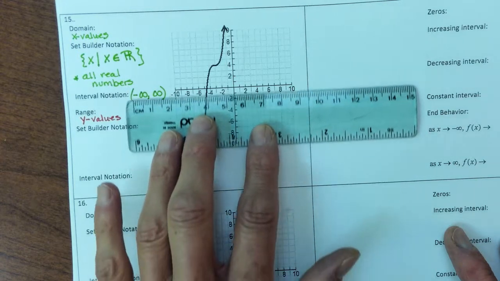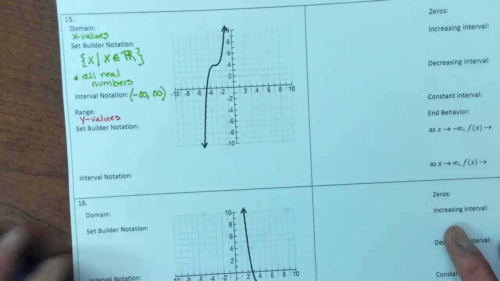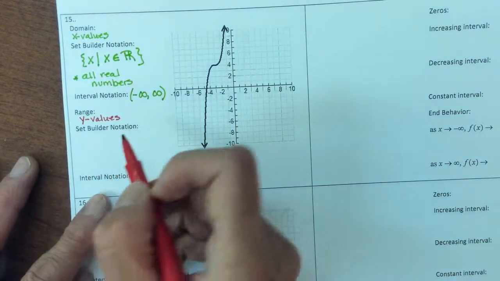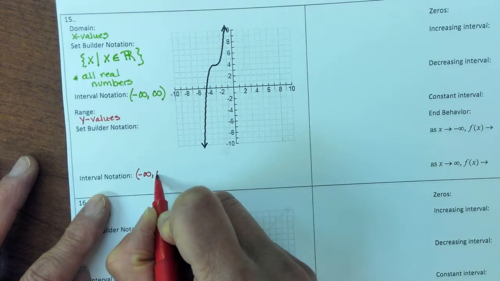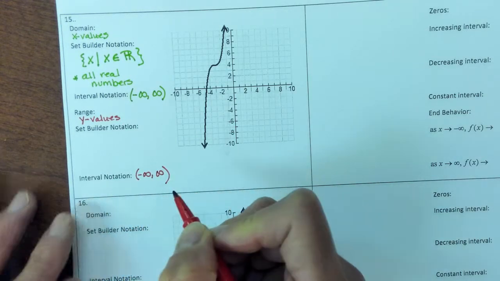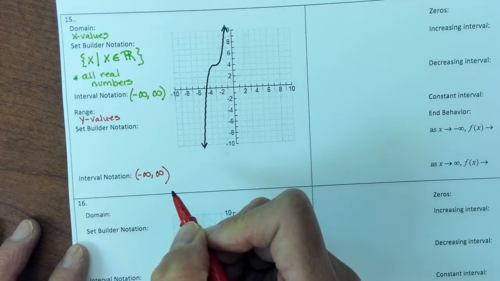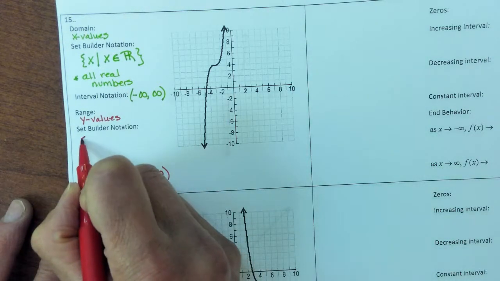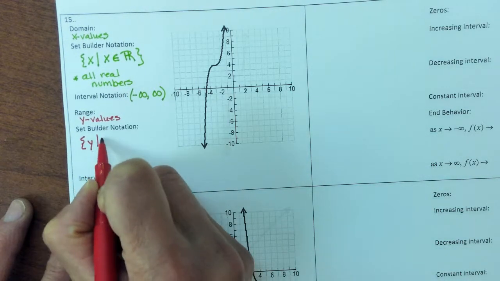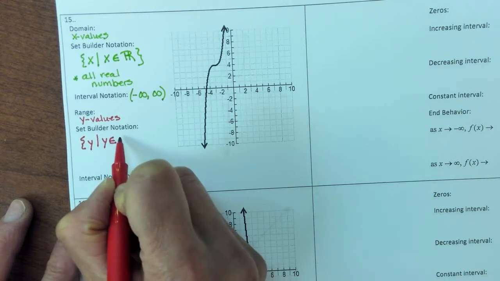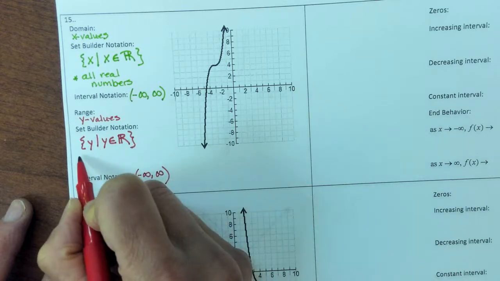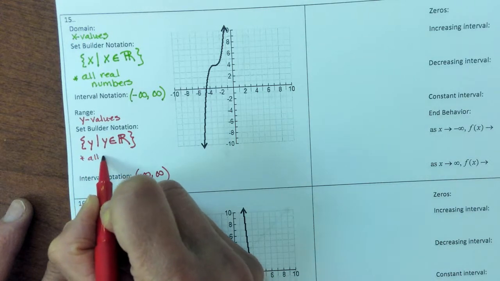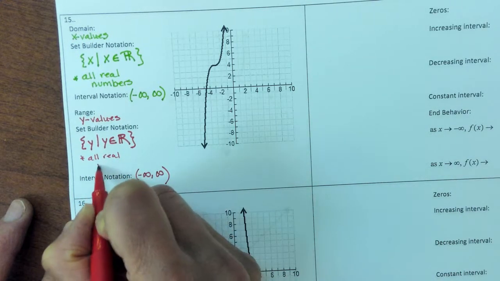And it goes up and up forever. Actually, the domain and the range on this function happen to be the same. So we would say the set of y such that y is the set of all real numbers, and again, all real numbers.